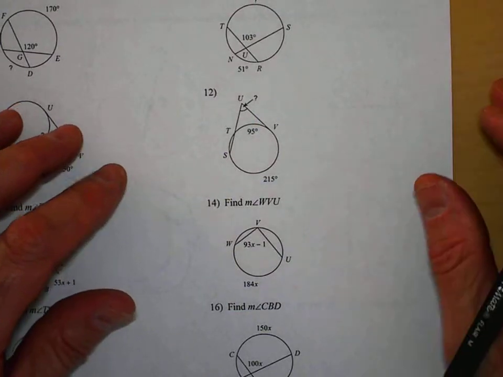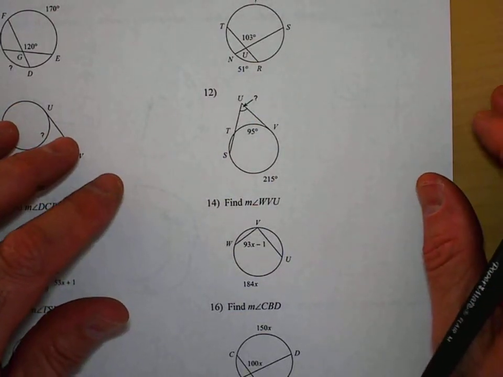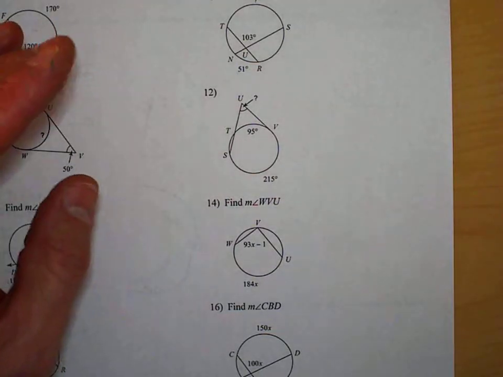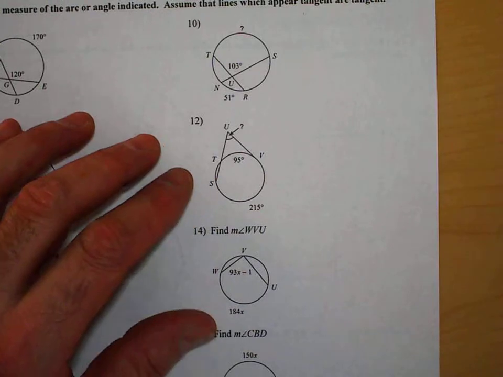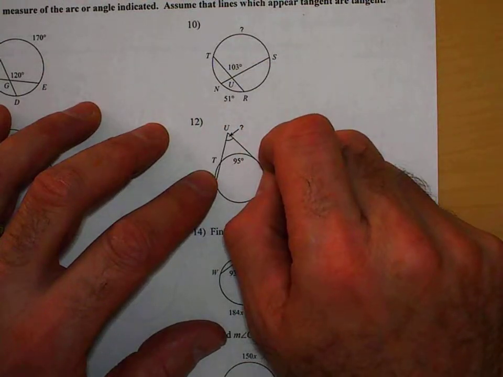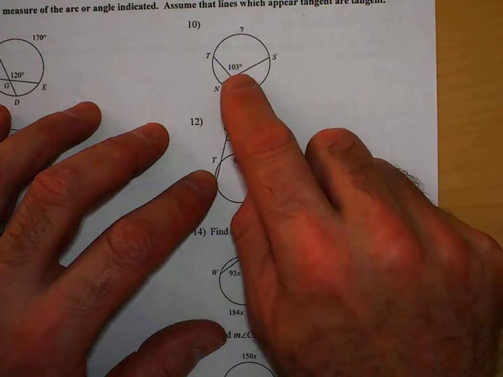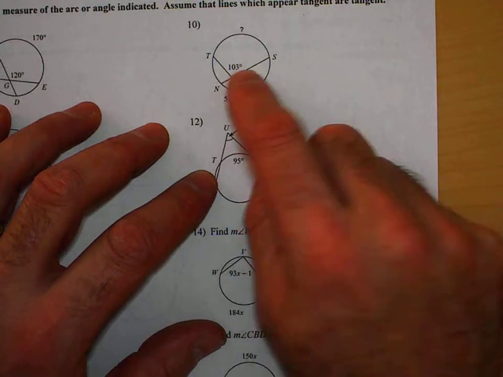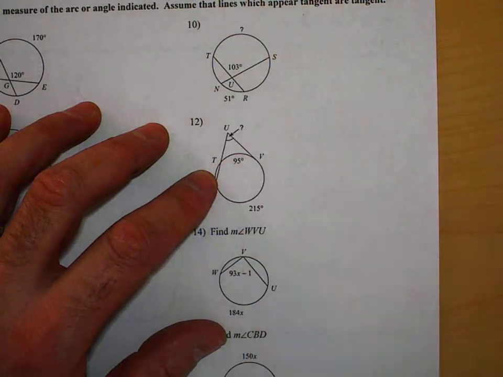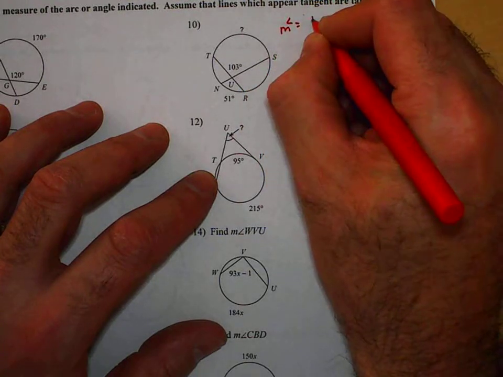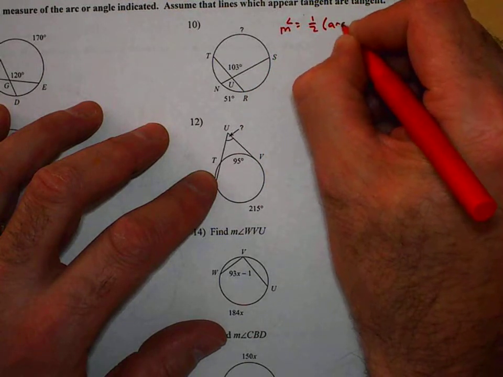Here it says, find the measure of the arc or angle indicated. Assume lines that appear tangent are tangent. Well, number 10, we don't have any tangent lines. We don't have to worry about that. But we do have a point in the circle. We're inside the circle. If it's inside, this angle will be the average of the two arcs. That's how I'm always thinking of it. The equation is the measure of the angle equals 1/2 arc plus arc.